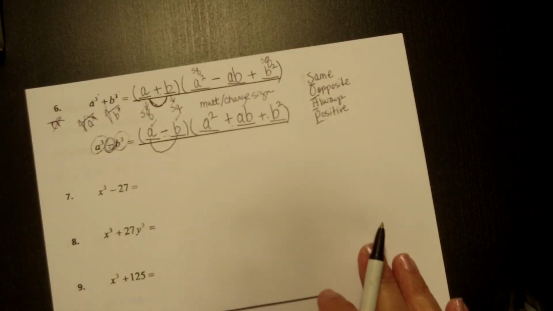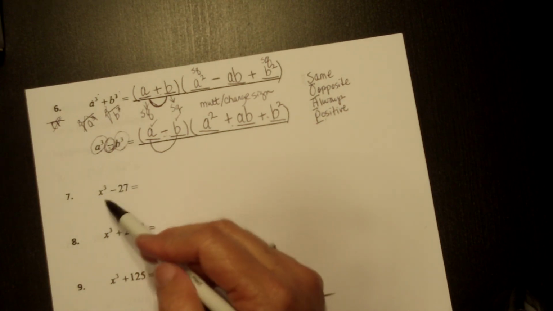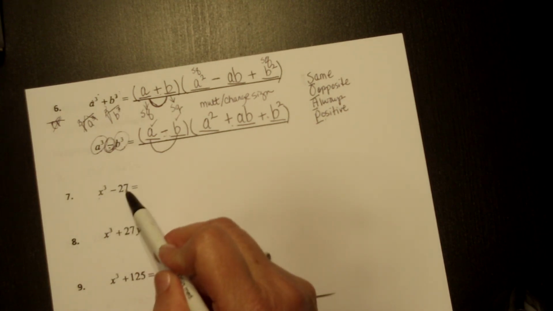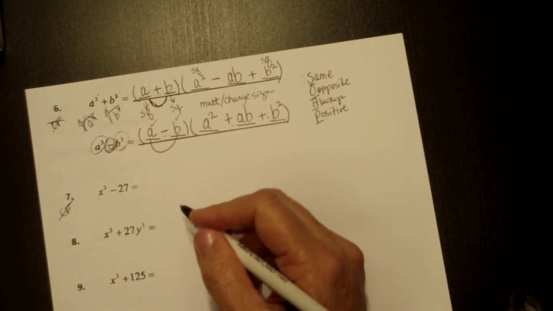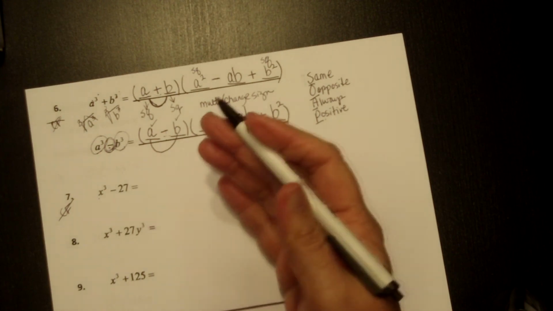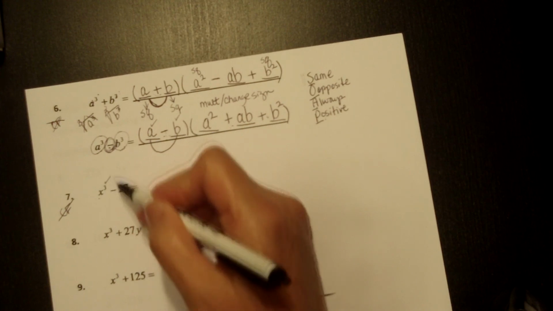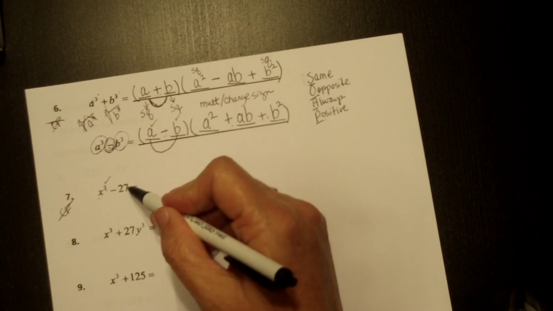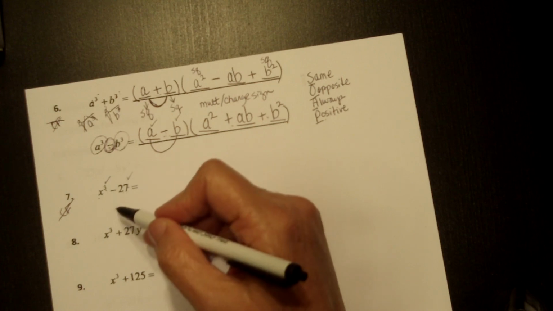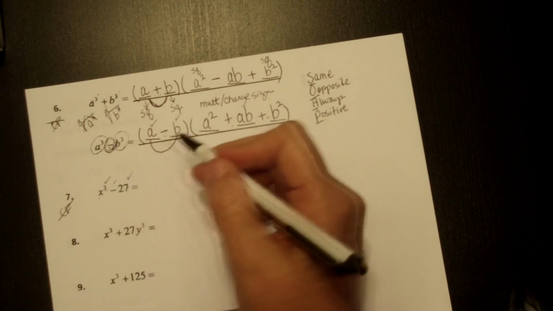Okay, so now let's do number 7, 8, and 9. These are pretty simple. They shouldn't give you too much trouble. All right, so we're going to check to see if we have a common factor. So that would be a no. Common factor is a no. All right, then we're going to check for perfect cubes, okay, because that's the lesson that we're on. Okay, this is a perfect cube because it's a 3. It's got to be a multiple of 3. And this here is a perfect cube because it's on our cube list that we made just a minute ago. All right, and of course this is a minus.